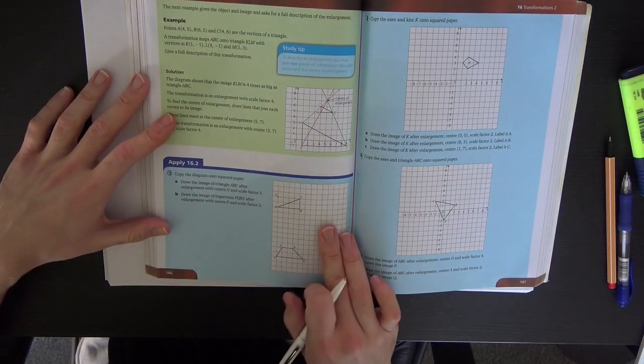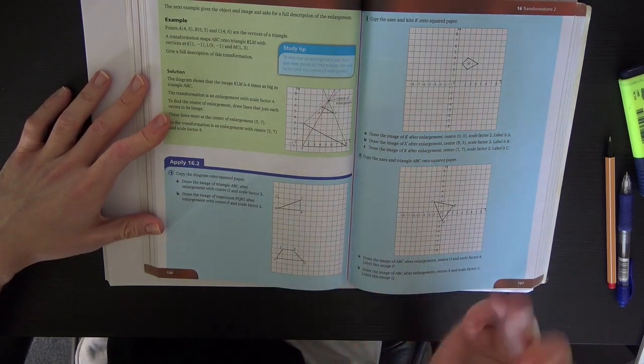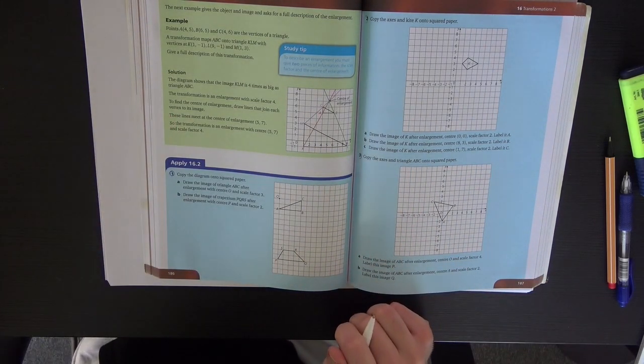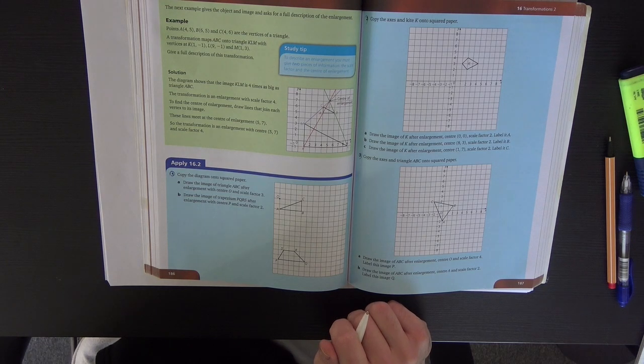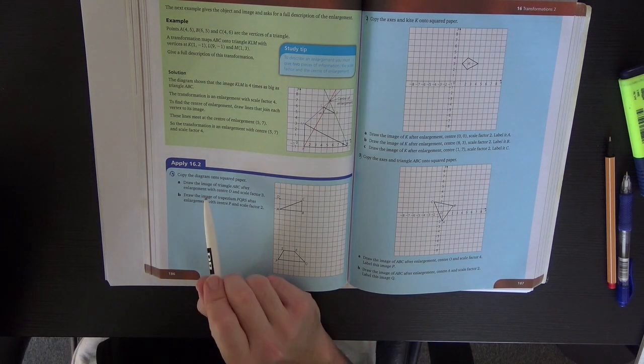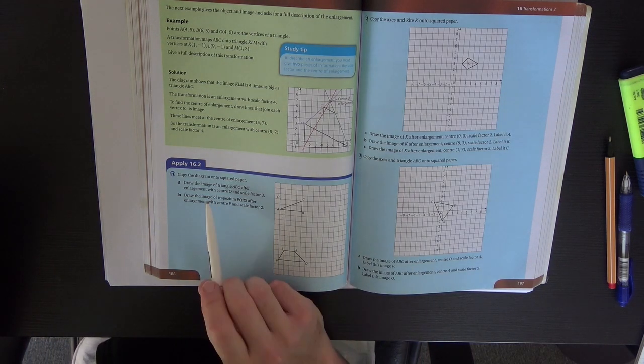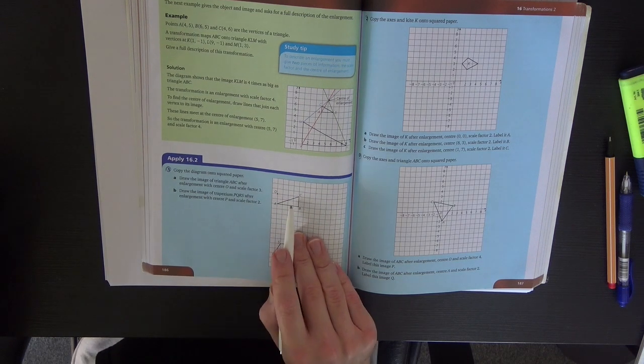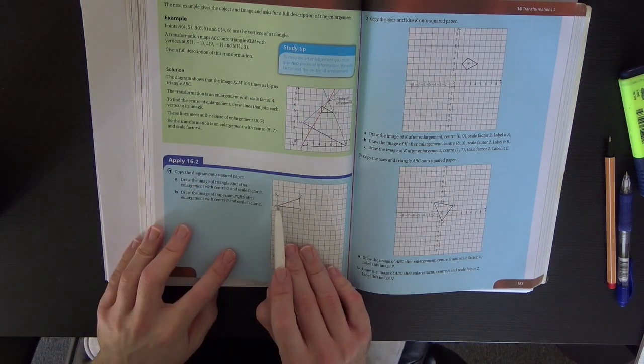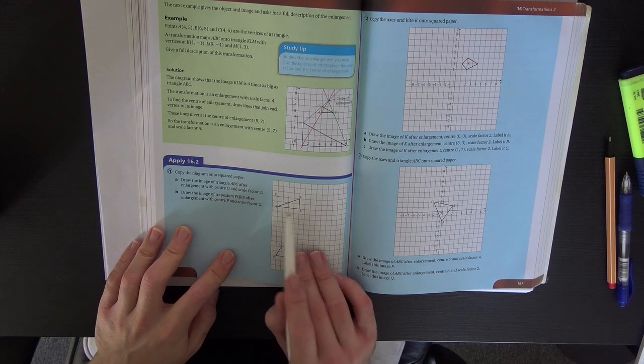Copy the diagram on squared paper. You don't need to, you can use it here as well if you want to. Well, you're ready. Maybe if you have it on the computer. Draw the image of the triangle ABC after enlargement with center O, scale factor 3. That means every point in this triangle will get 3 times bigger.